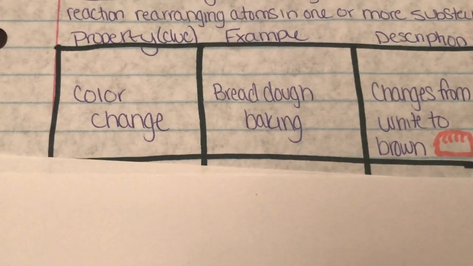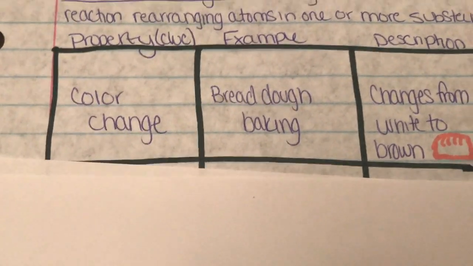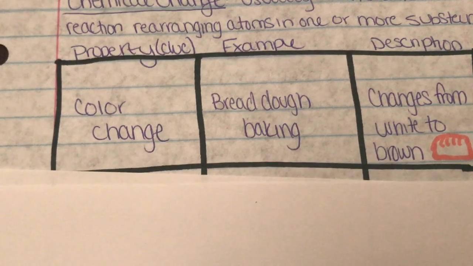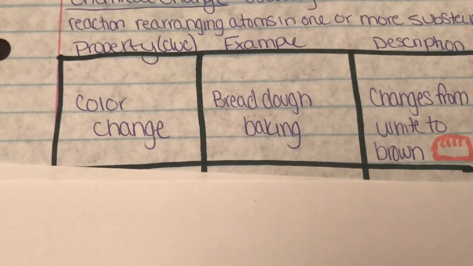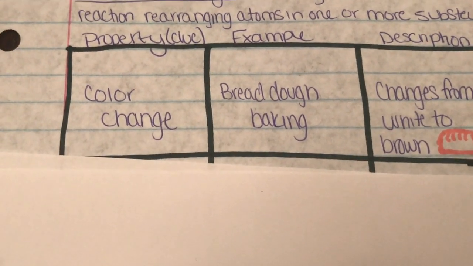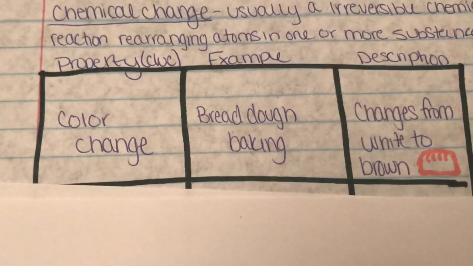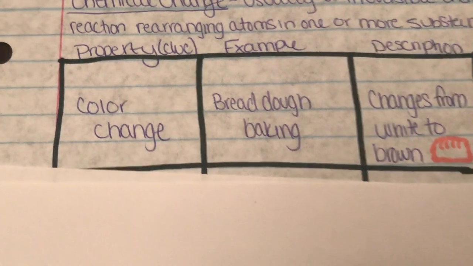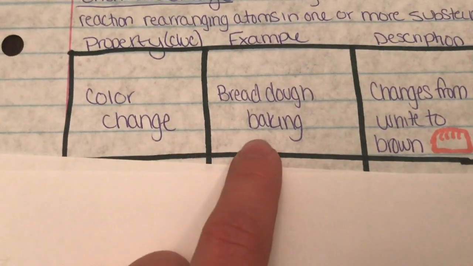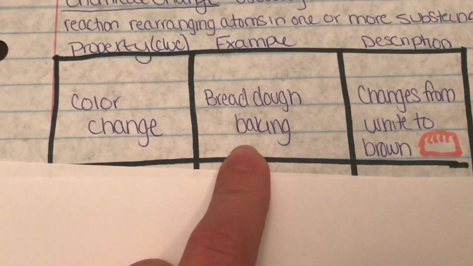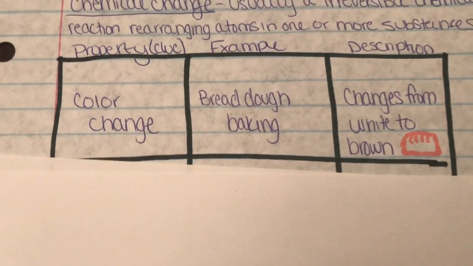And again, I told you, that was the first thing that we had for a physical change. So how are they both going to be clues for 2 different things? Well, we said a color change for a physical change would be like I painted a piece of paper, something that I physically did to change it. A color change, on the other hand, for a chemical reaction, a great example would be like the bread dough baking.